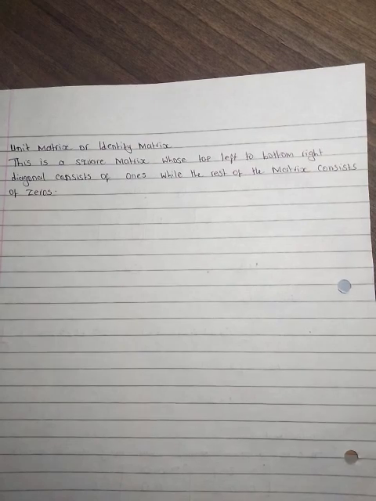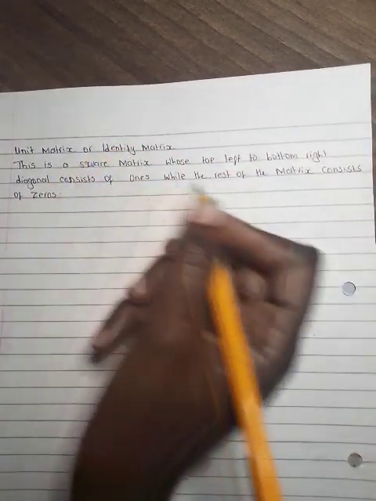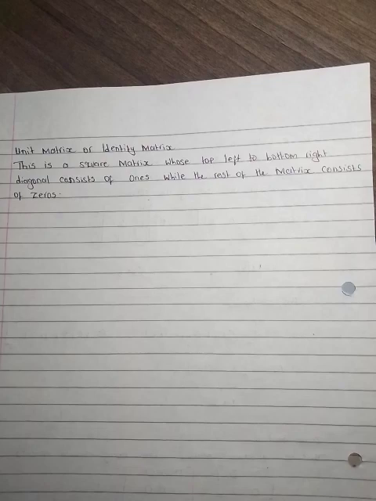Now, this is a square matrix whose top left to bottom right diagonal consists of ones, while the rest of the matrix consists of zeros. So, top left to bottom right diagonal consists of ones, and the rest of the matrix consists of zeros. Let us look at an example. We already established that a square matrix is a matrix whereby the number of rows and the number of columns are equal. So let us look at an example of a 2 by 2 unit matrix.